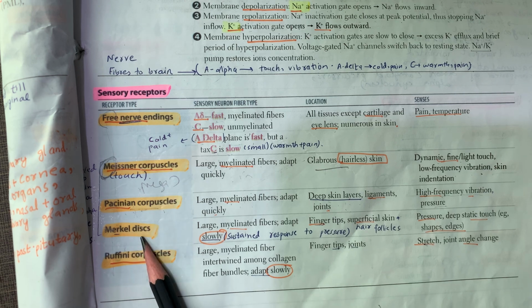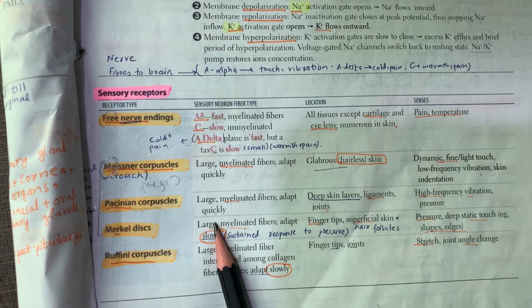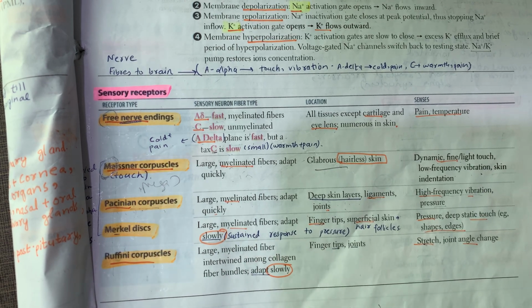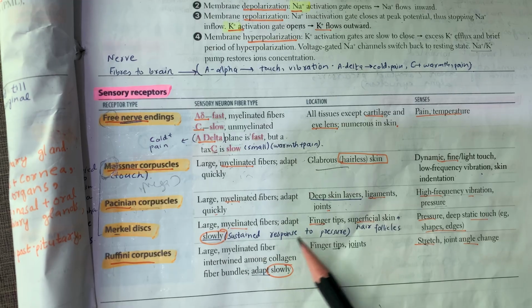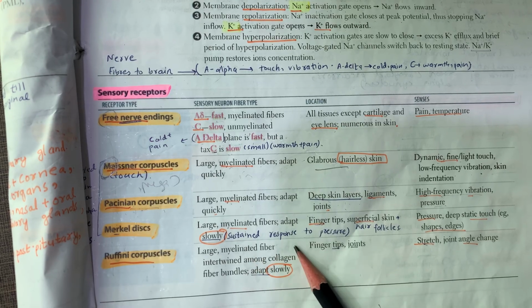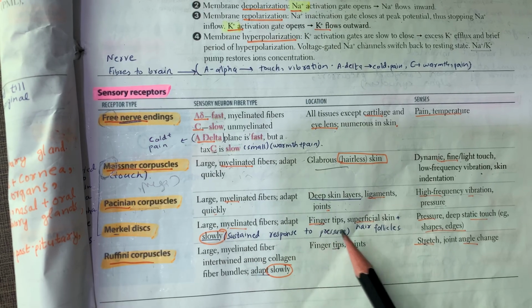Next we have the Merkel disc. Now Merkel discs, they are large again, they're myelinated, but they adapt slowly. Merkel is like the kind of guy who's lazy, so he's slow. So Merkel, they adapt slowly. They have sustained response to pressure. They're present in fingertips and superficial skin.